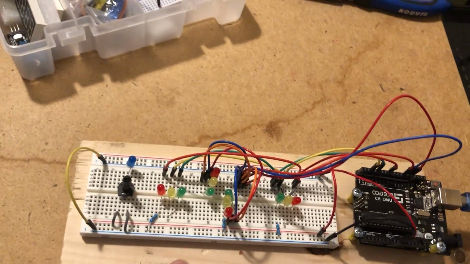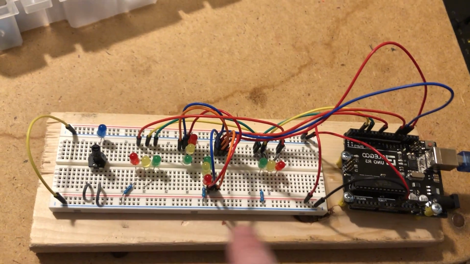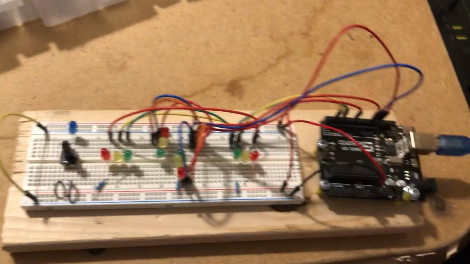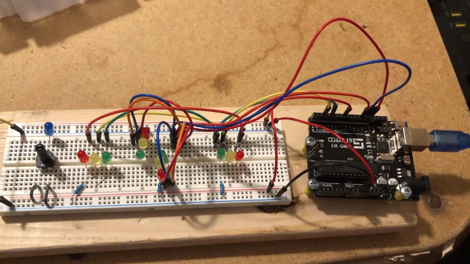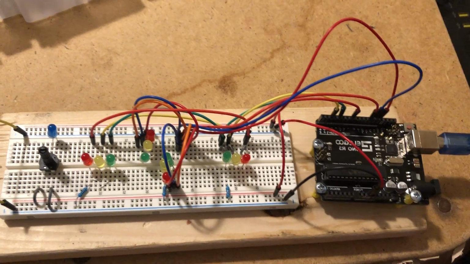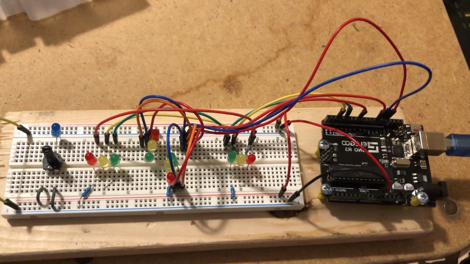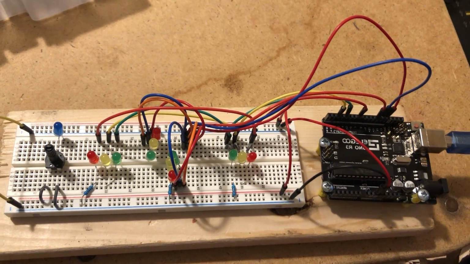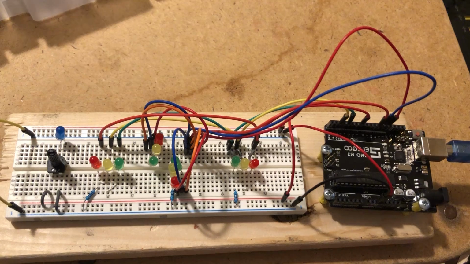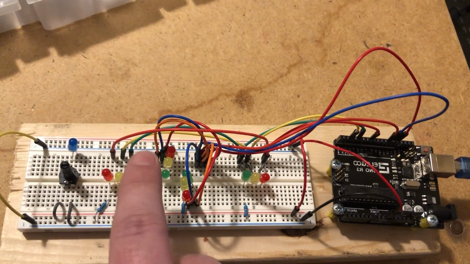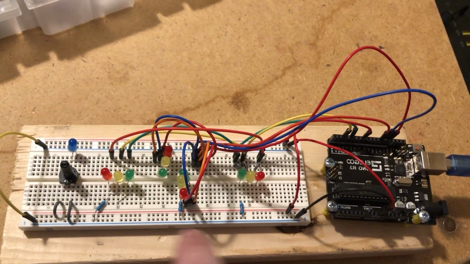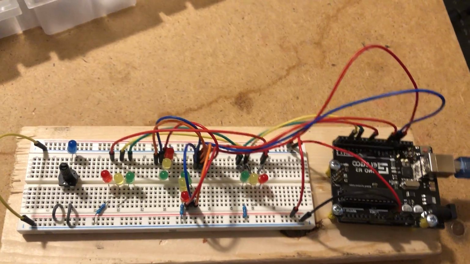It had sensors to tell it when there were cars waiting. It had crosswalks. So I thought it'd be really neat to try to reproduce the same thing with an Arduino. At first, I thought it would be not as challenging as it was. The code is not complicated, but getting the timing of these LEDs correct was a lot harder than I expected it to be.